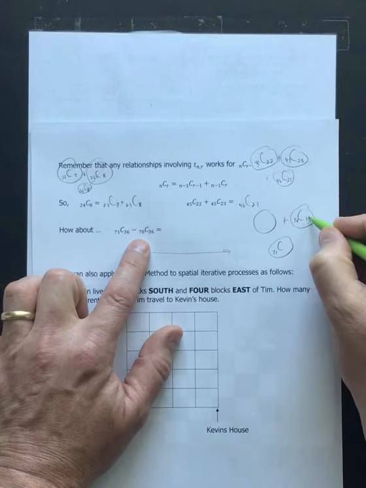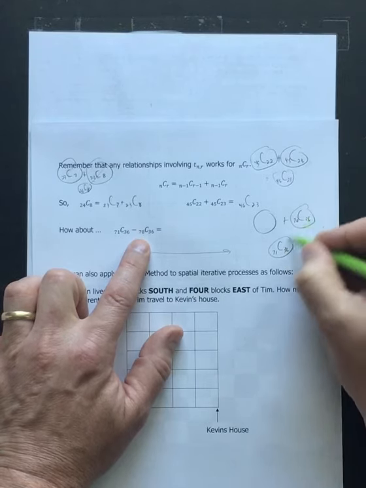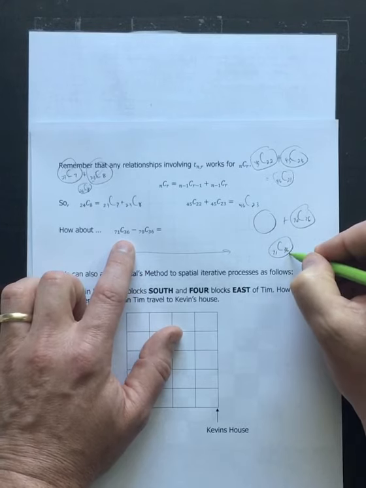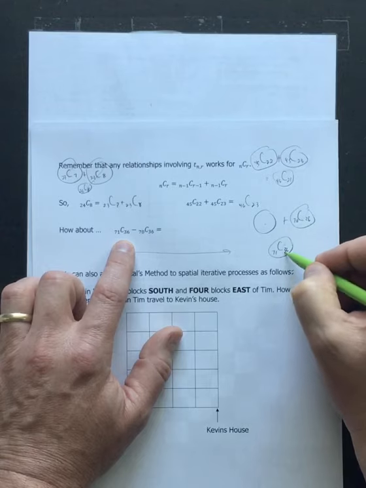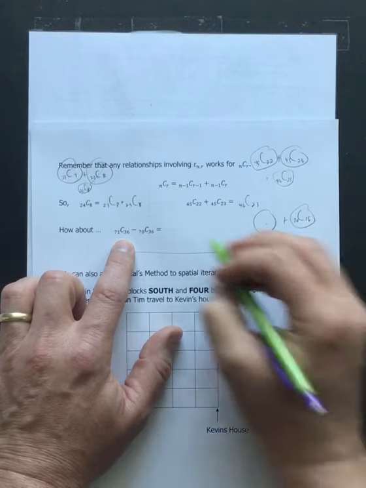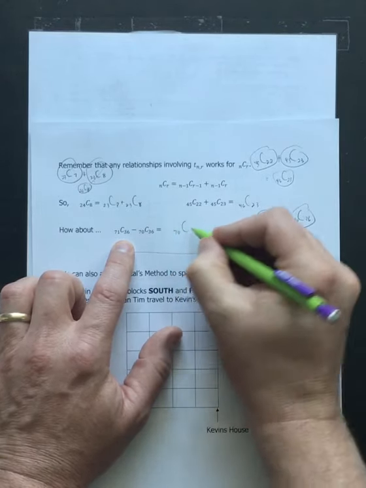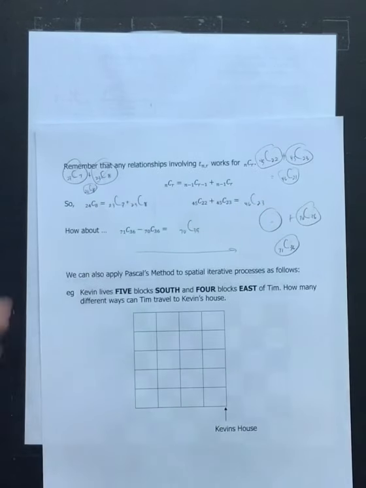Okay, 36 and 36 because they're both in the same row. The 71 choose 36 here. So if I take this and I subtract this, well, this plus this equals this. So this minus this is going to equal this. So we've got 70 choose 35. And that's sort of a bit of that counting principle and how it works.